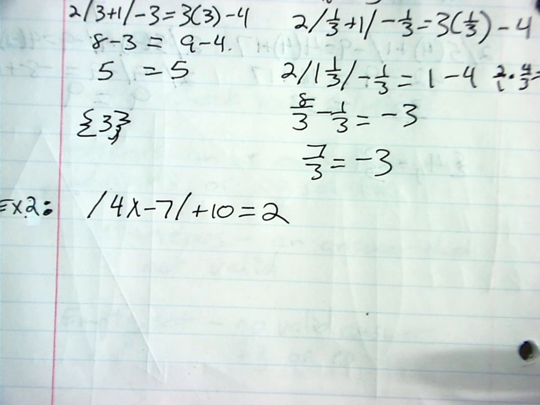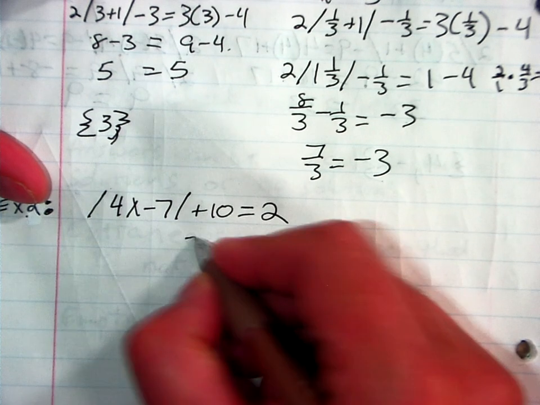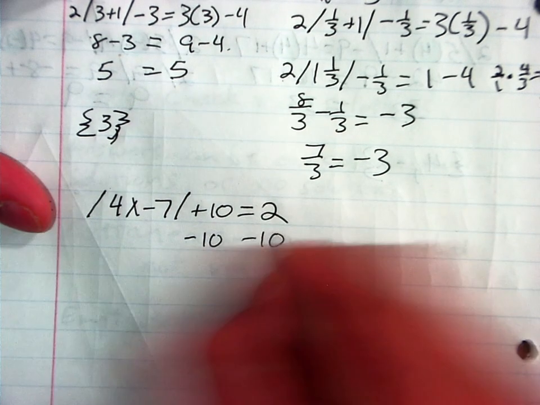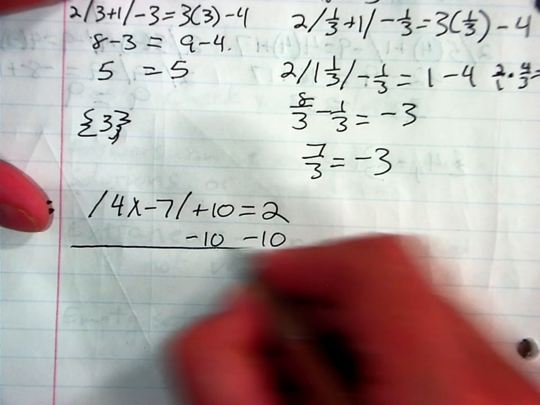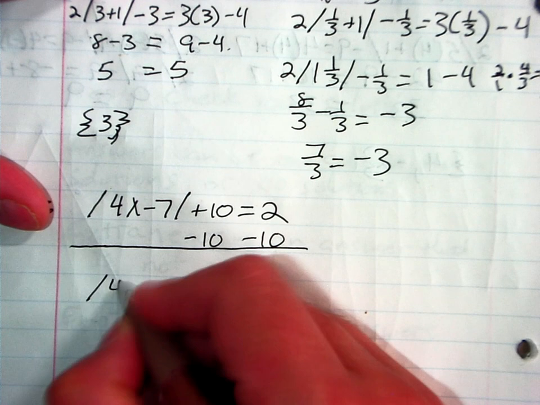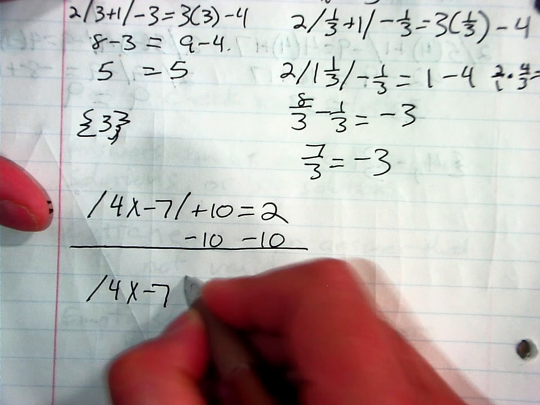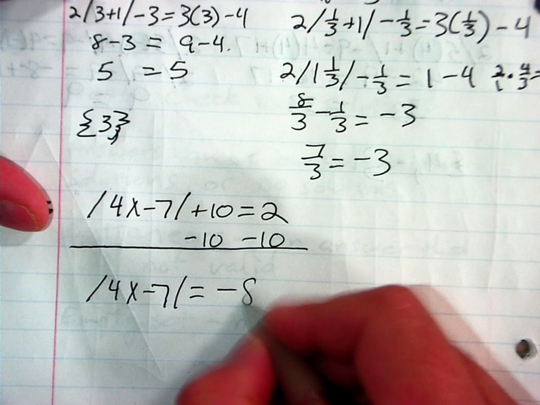All right, what's step 1? Get what by itself? No. Absolute value. We need to isolate the absolute value. So I'm going to subtract 10, subtract 10. The absolute value of 4x minus 7 equals negative 8.